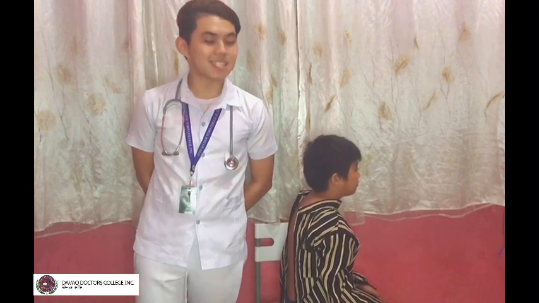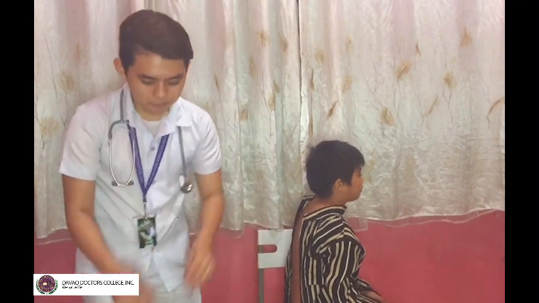After that, we will be proceeding in palpating the thorax for the vocal tactile fremitus, the faintly perceptible vibration felt through the chest wall when the client speaks. The normal finding for this procedure is bilateral symmetry of the vocal fremitus, which should be felt most clearly at the apex of the lungs.